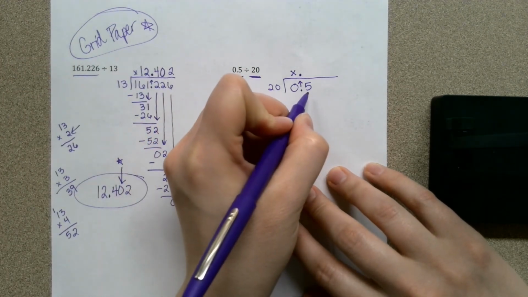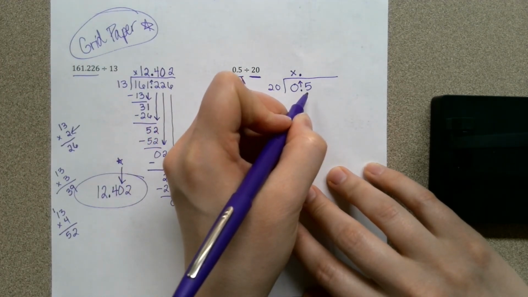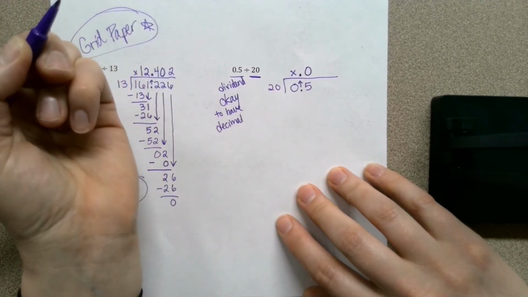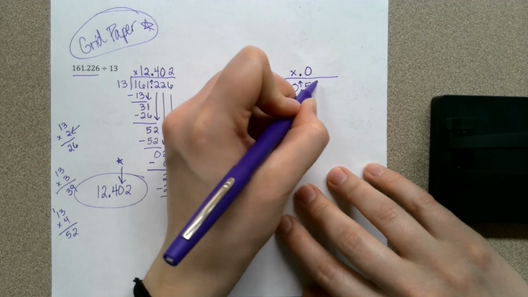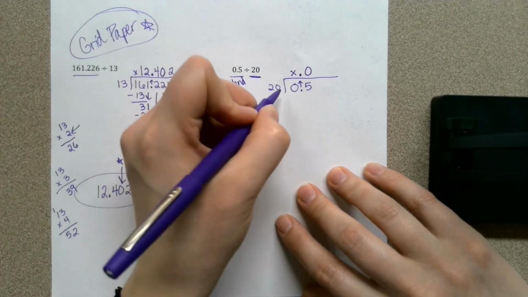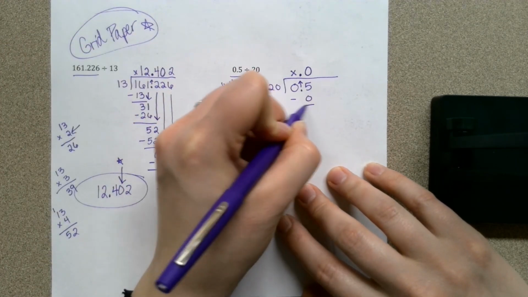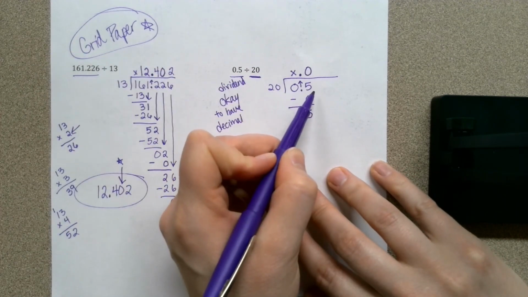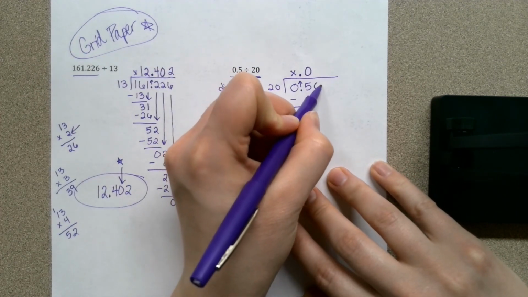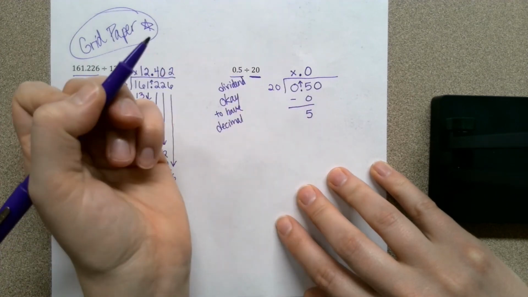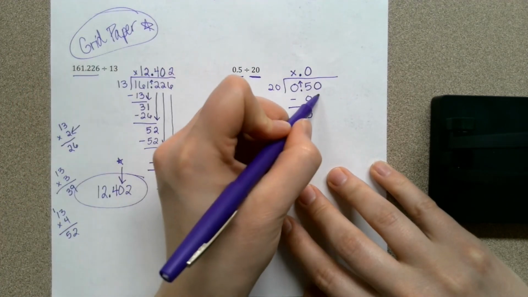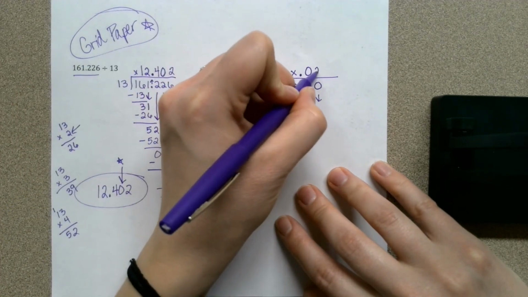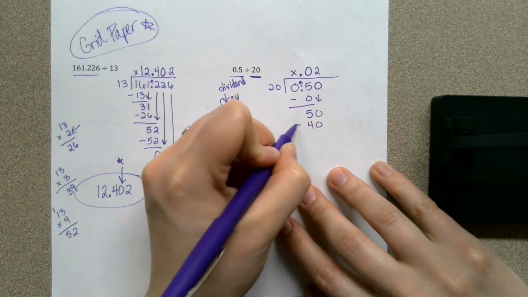20 goes into 5? 20 is bigger, so it goes in there 0 times. This time it has to be a 0 because it's to the right of the decimal, and now we're checking as we go. We still have that 5 left over. We talked about how we can add a 0 at the end, and it's not adding any value, and we can bring down that 0. Now 20 goes into 52 times, which gives us 40.